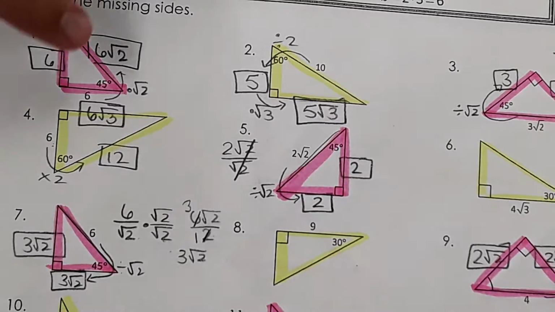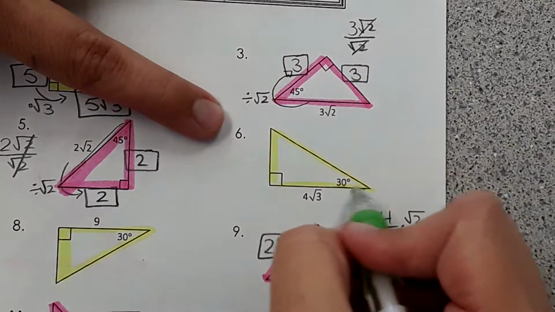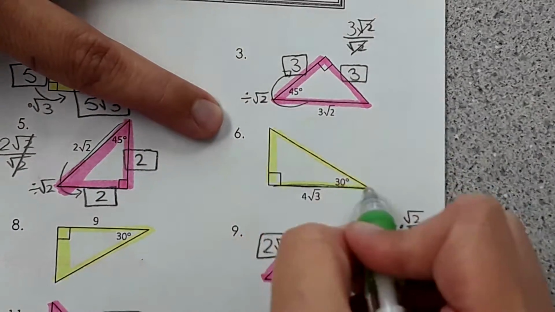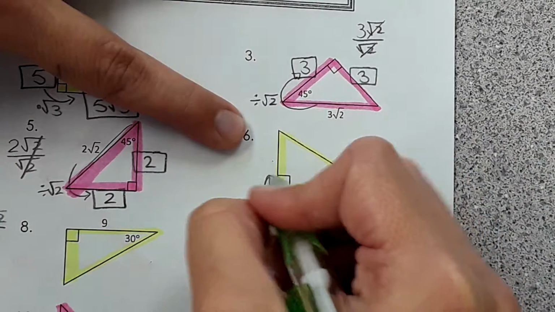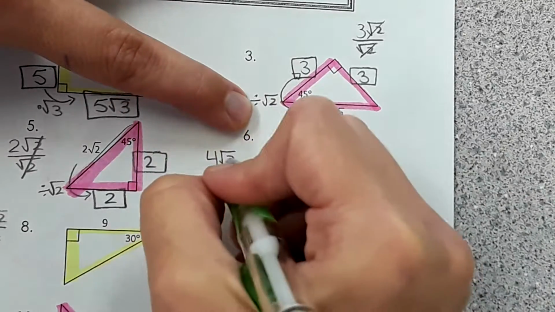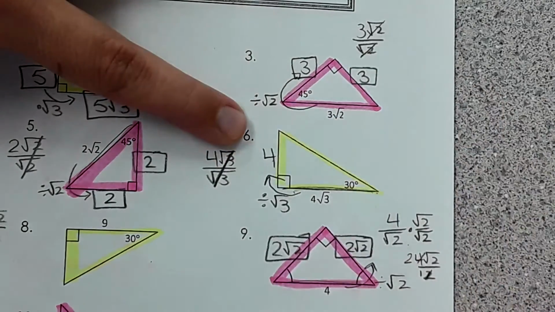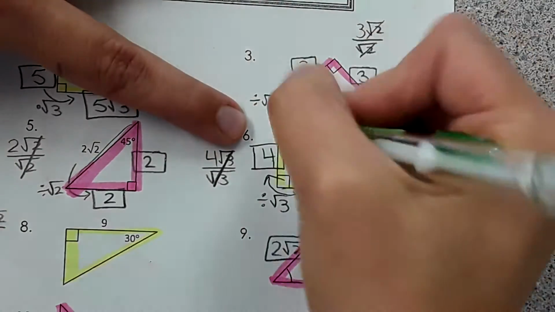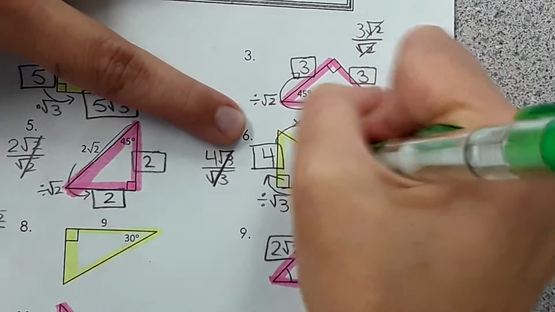Okay, then moving over to number 6. This time we're given the medium length side, the longer of the 2 legs. To get to the shorter side, we need to divide by square root of 3. So 4 square root of 3 divided by square root of 3. These cancel, we're left with 4. That was easier than we thought, right? And then multiply by 2 to get the hypotenuse. So this is 8.